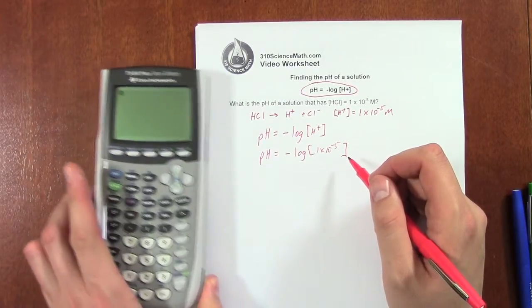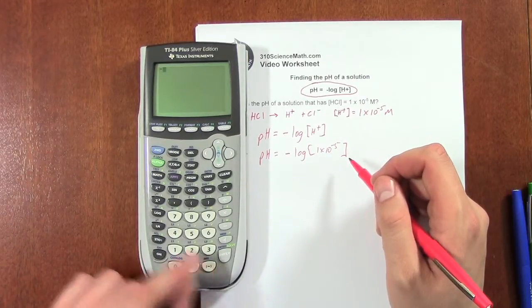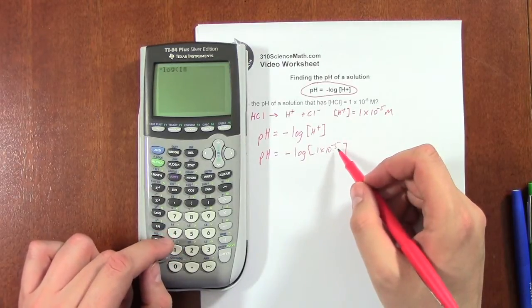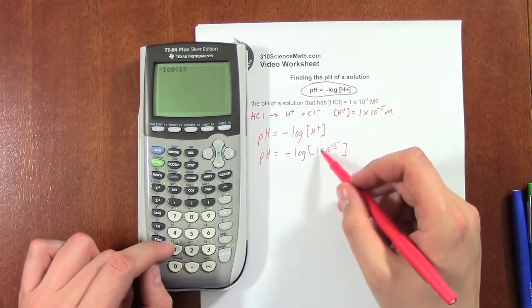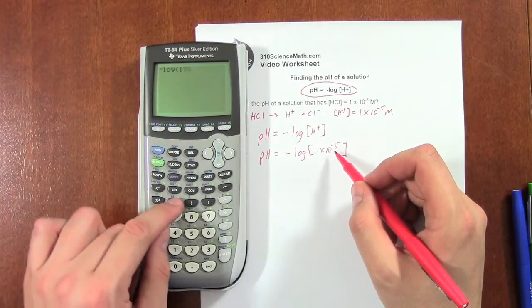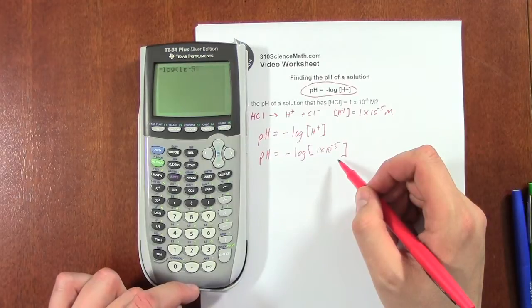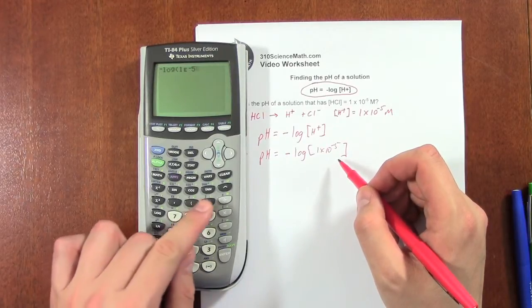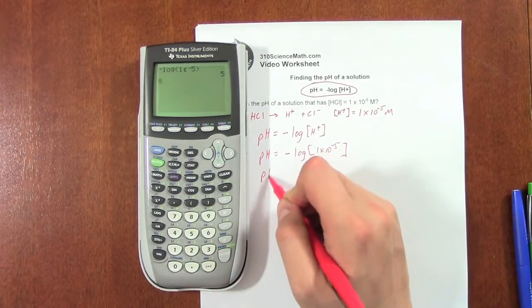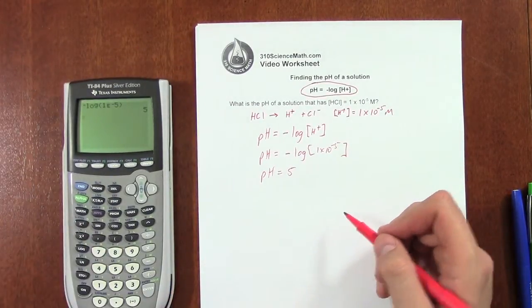Okay, so here's my calculator, and I'm going to type in negative, because it's a negative sign, log, and then I'm going to type in 1 times 10 to the negative 5. I get this piece, times 10 to the negative 5, by typing in second function, EE, and then I type in negative 5. With that, I've got everything that I need. I'm just going to close parentheses on that and then hit the Enter key. And now I find my answer, which is a pH of 5. Okay, and that's all there is to it.